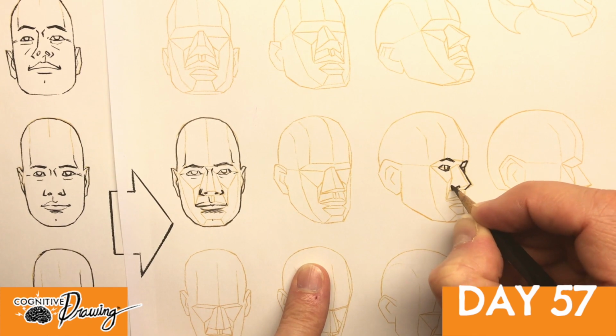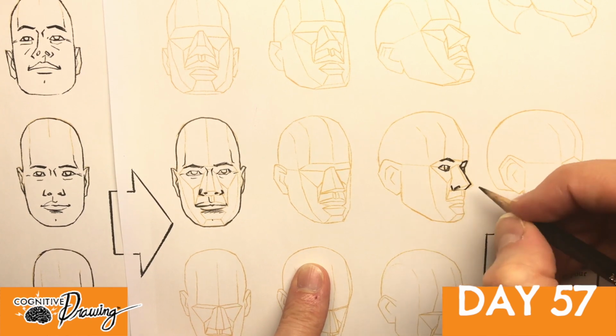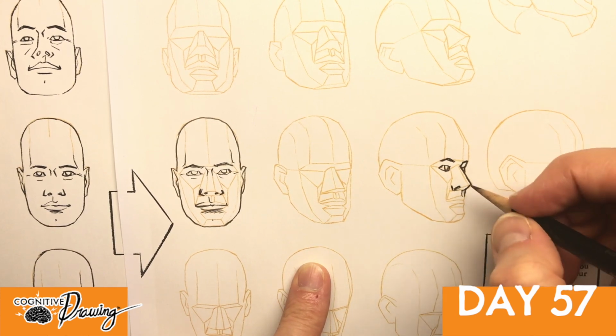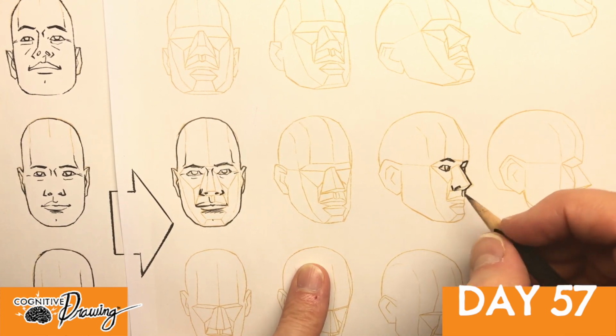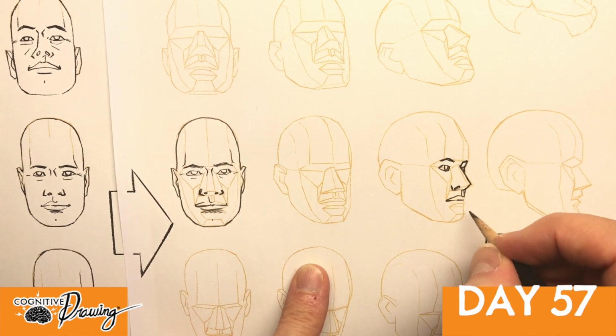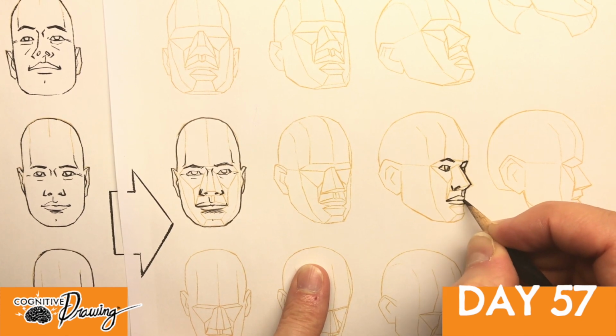Just using those shapes to kind of give us an idea. We don't have to follow it exactly. But now that we have those shapes drawn out, it's pretty easy to know where we're putting these lines, okay? This guy's face is pretty generic.